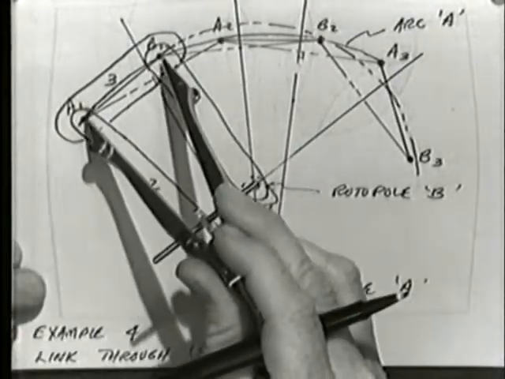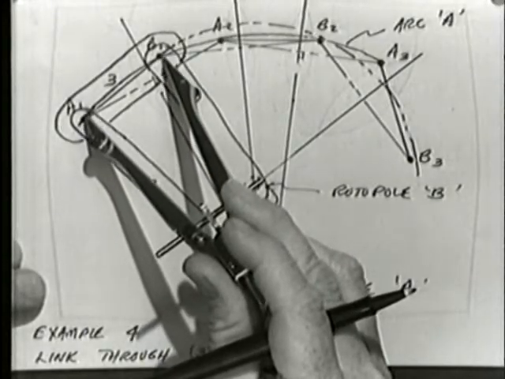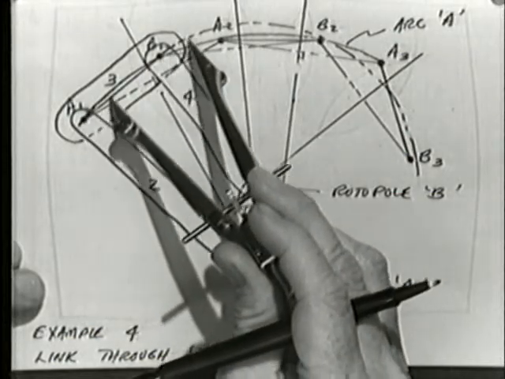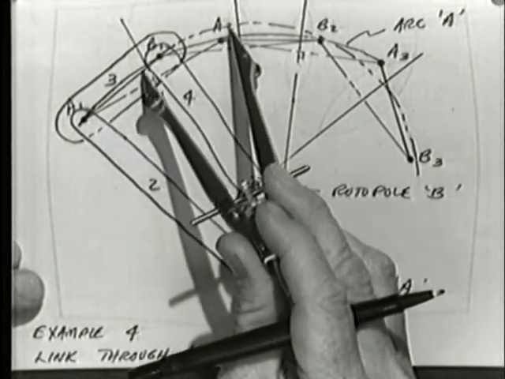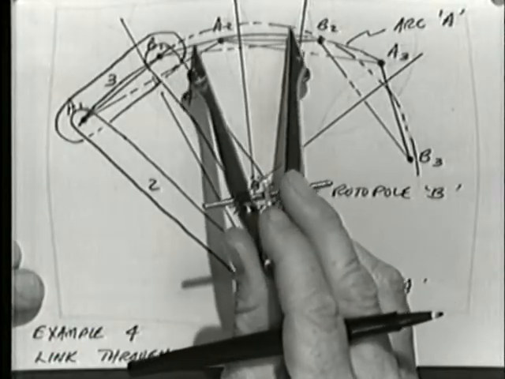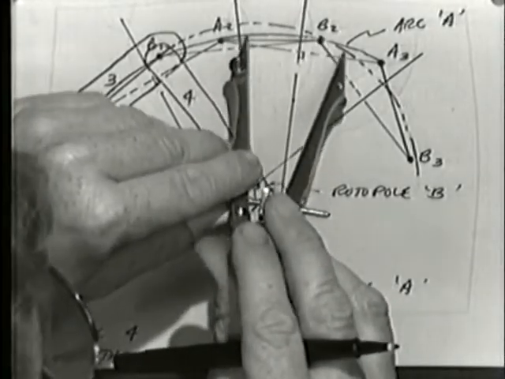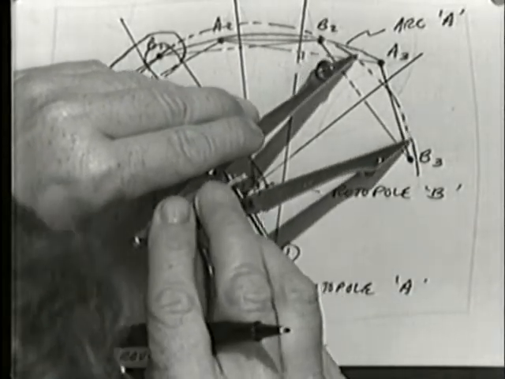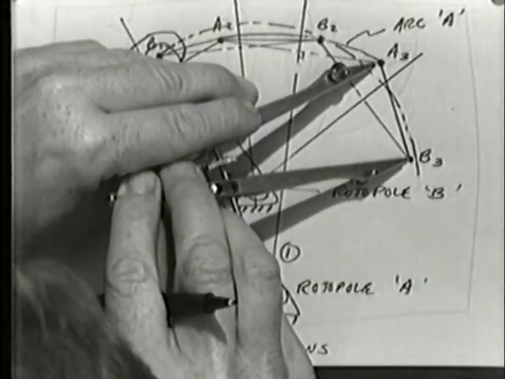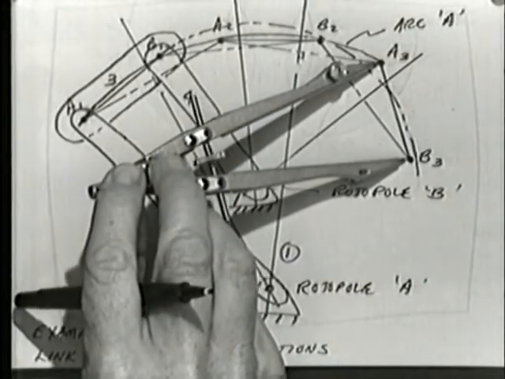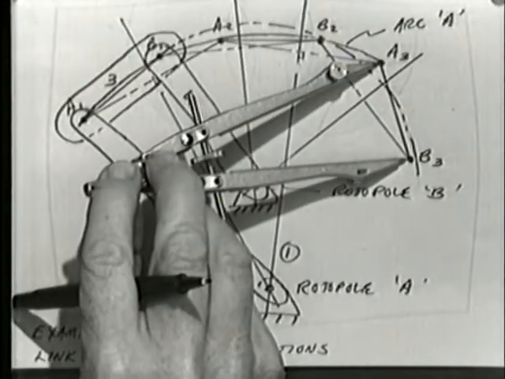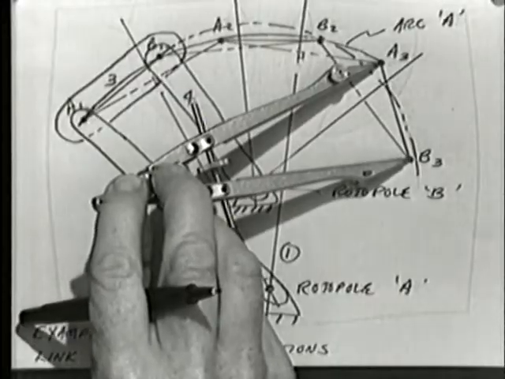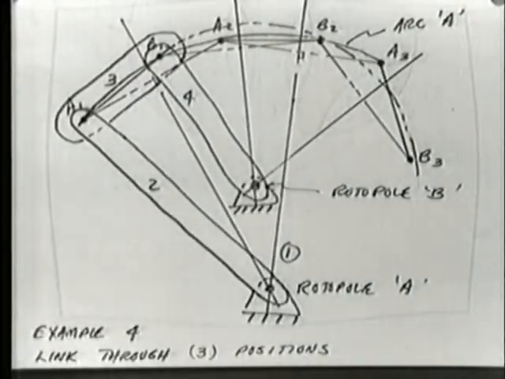I got lost there. Let's try that again. We start over here, and I've got to keep the point of the compass on the B arc and the pencil of the compass on the A arc. There we go. I got crossed over right here before. So the point of the compass ends up at B3 and the lead ends up at A3. And as long as I can keep those points of the compass in contact with those two arcs throughout the entire motion, then I know it will go through.